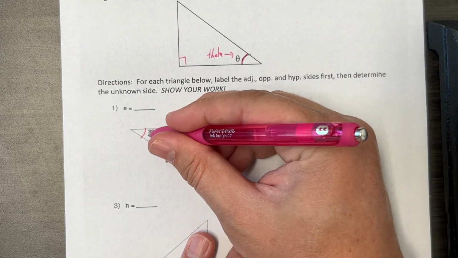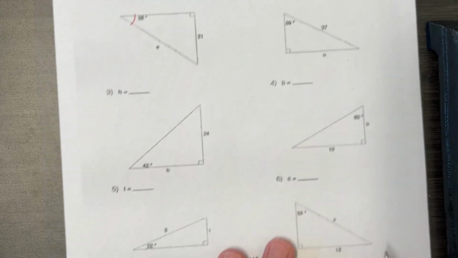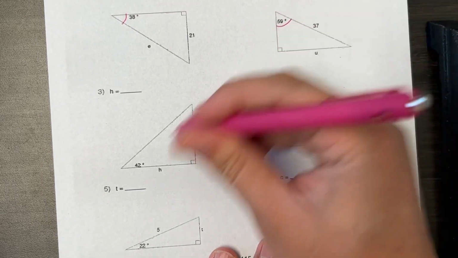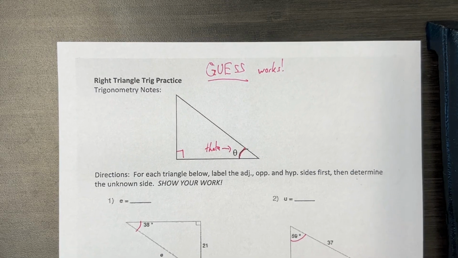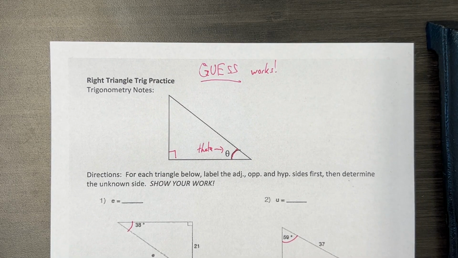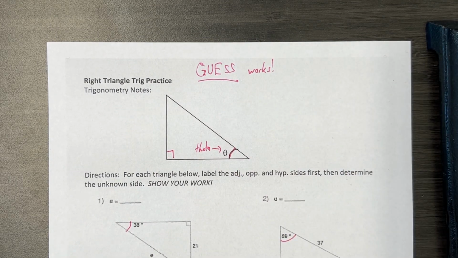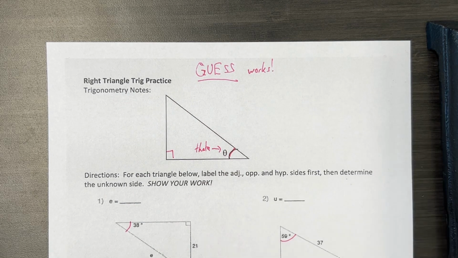So in this triangle, it's up here. In this triangle, it's here. It can be any of the angles on our triangle. Now, for it to be useful, generally it's not one of the right angles. So theta, we have that marked.